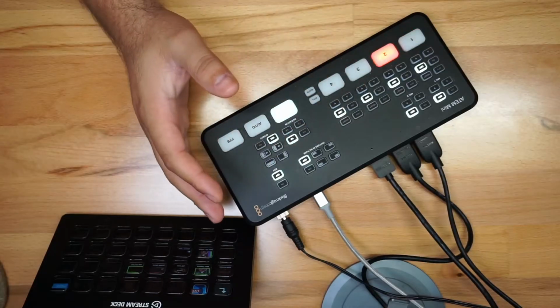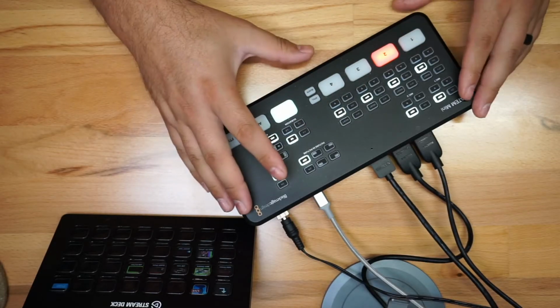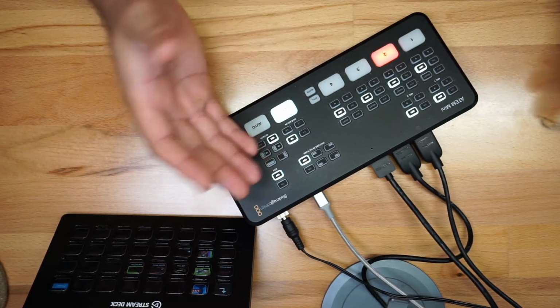So like I said, I'm going to show you two things that I use here in the channel. And the first thing that I use is going to be the 18 mini. And I'm going to switch cameras here for you guys to see it. I'm using this right now as I'm making this video.